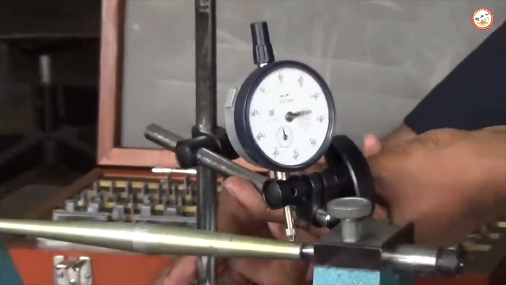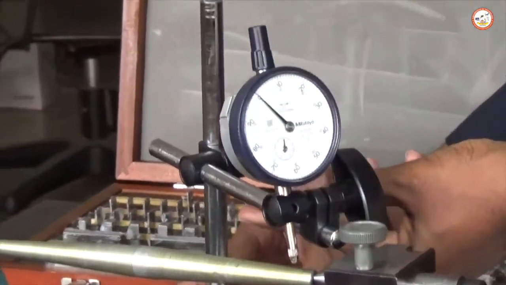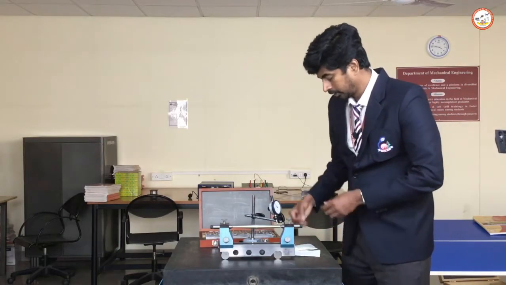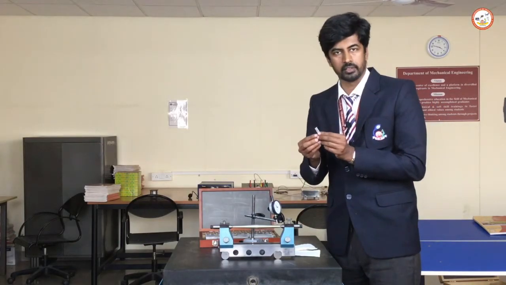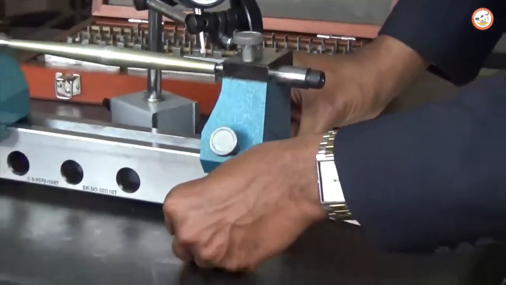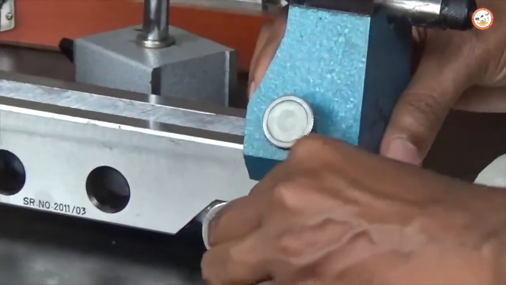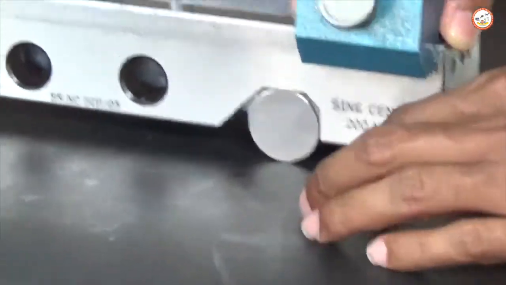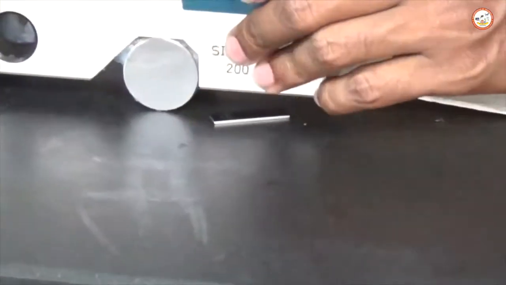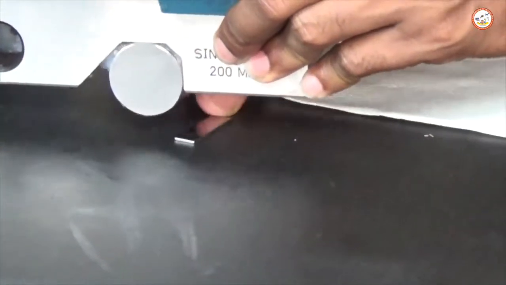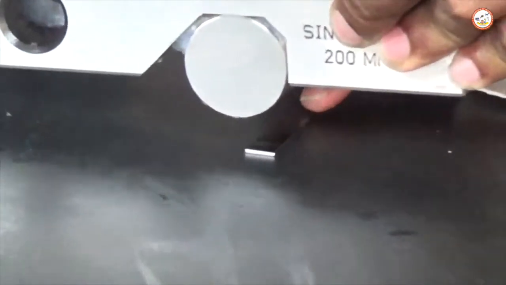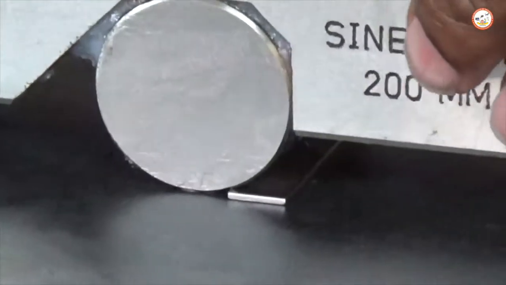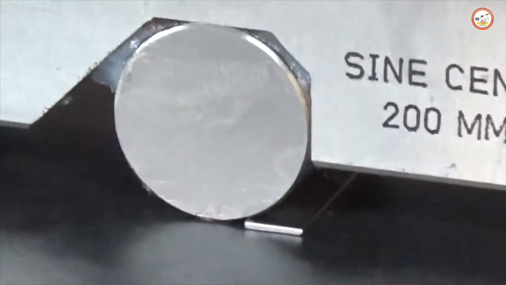So to make this positive, I take this slip gauge. We all know what a slip gauge is. I build it at the base of the Sine center here, so that the taperness is parallel and minimized to 0.